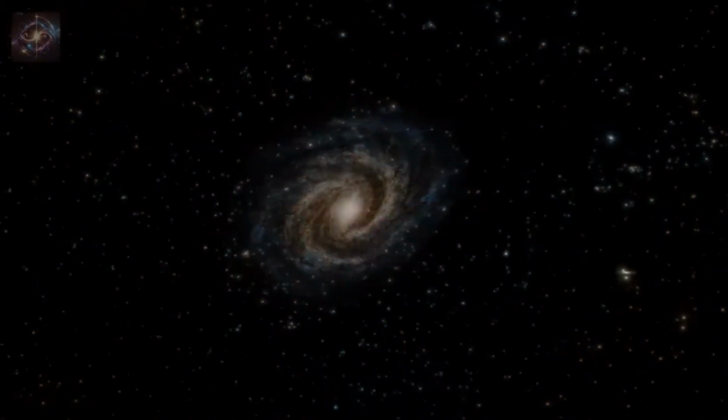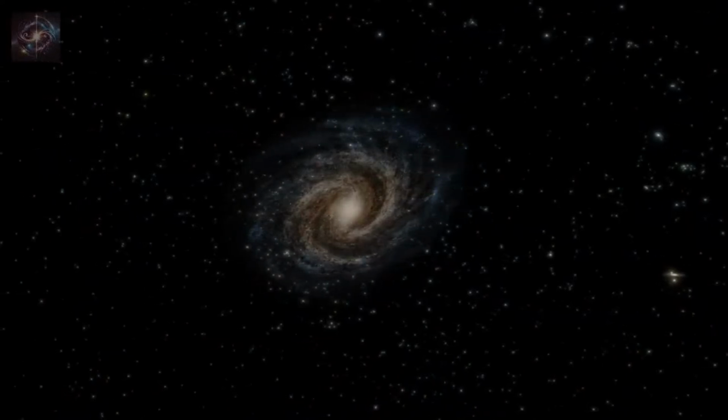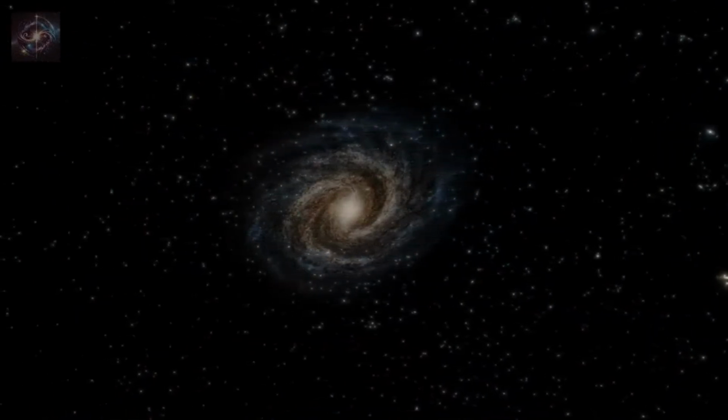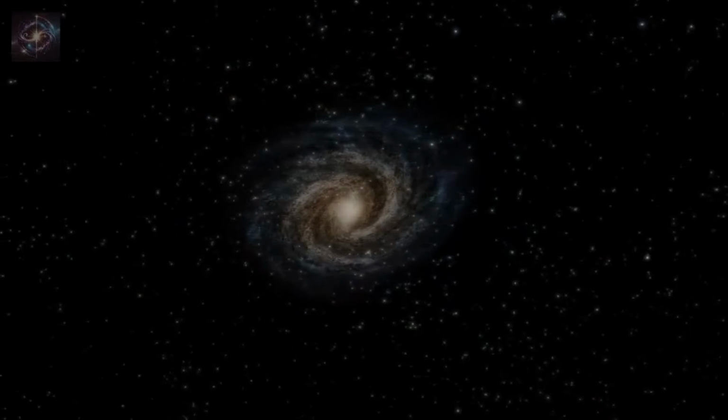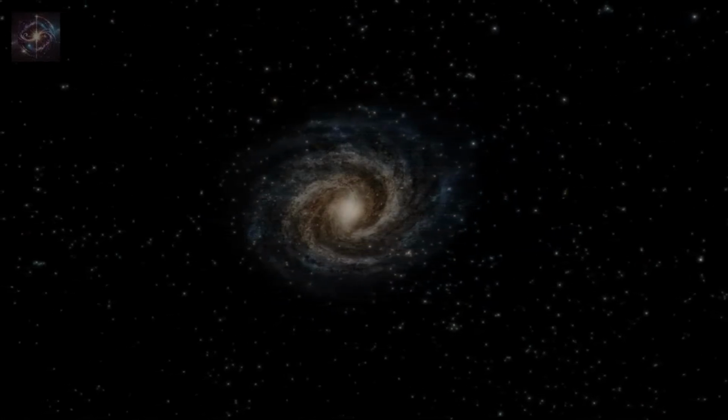The Milky Way is a vast and dynamic system, home to hundreds of billions of stars, vast clouds of gas and dust, and invisible dark matter.